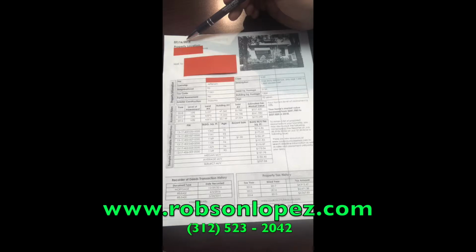Now this is important because when the Cook County assessor mails this reassessment notice, they open up the appeal period for your township, and that typically stays open for 30 days. So this is an important date once you get this reassessment notice, because now you know that the clock is ticking and you have 30 days.